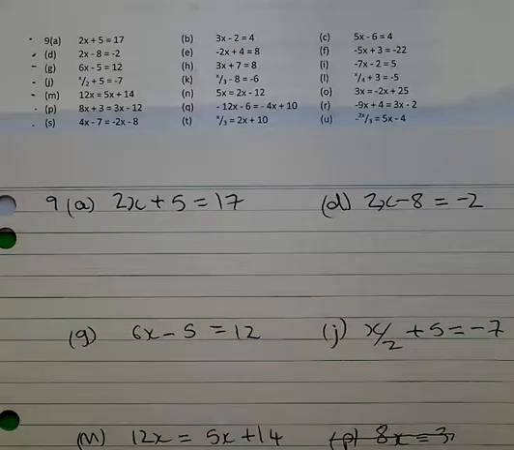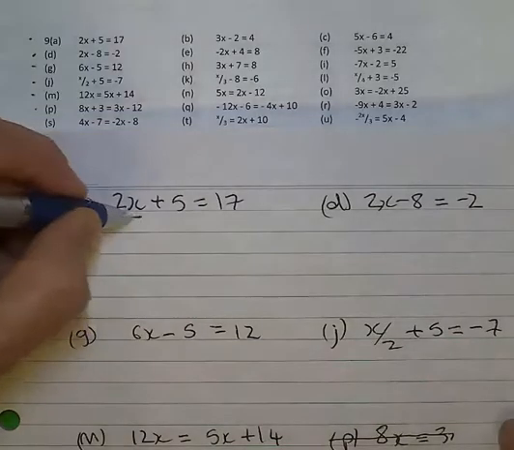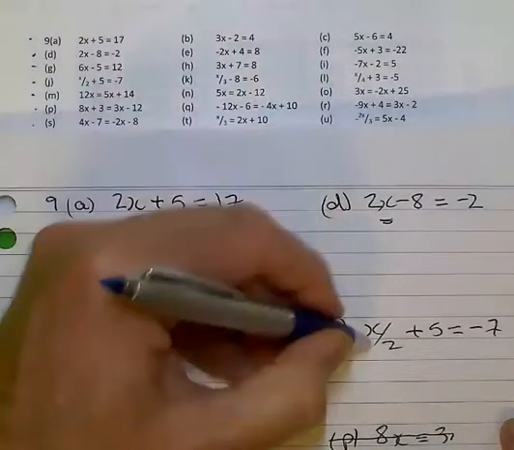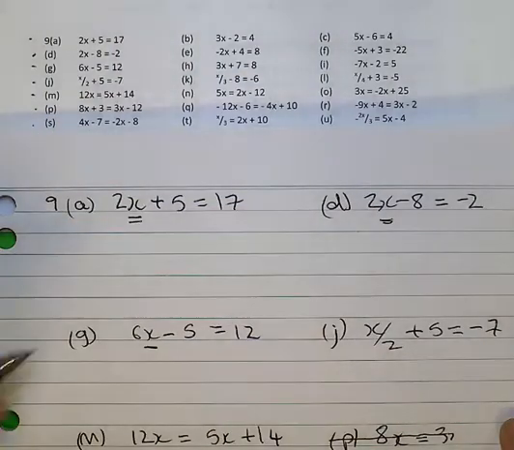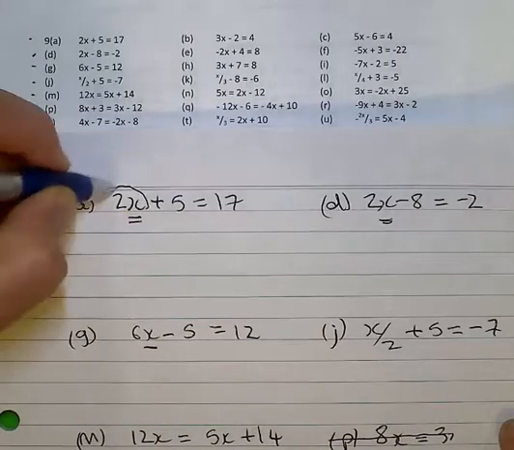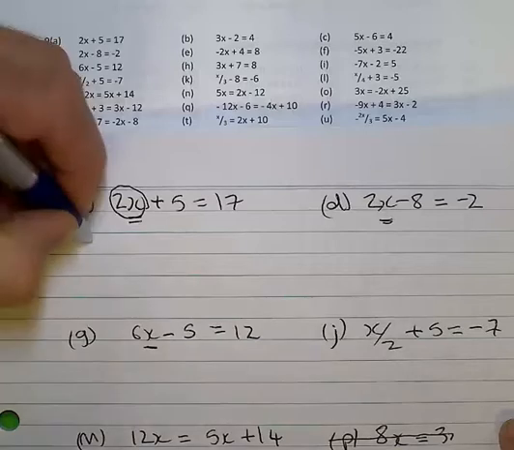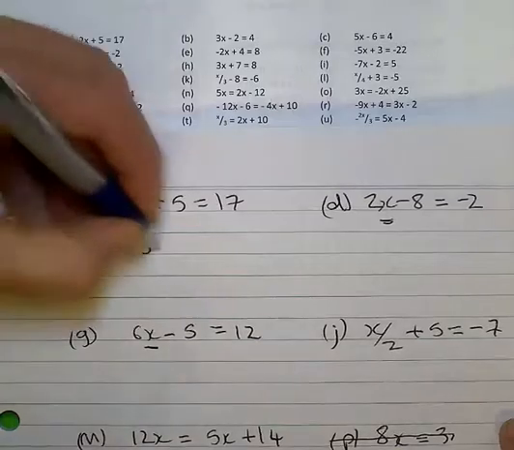In question 9, you're dealing with having to transpose not only one operation, but 2. In the first instance, we're after what x is, as with the second, third, and fourth ones I've set. The first thing you've got to do is to isolate the term with the x. In the first instance, I've got a +5. Now, I undo a +5 with a -5.